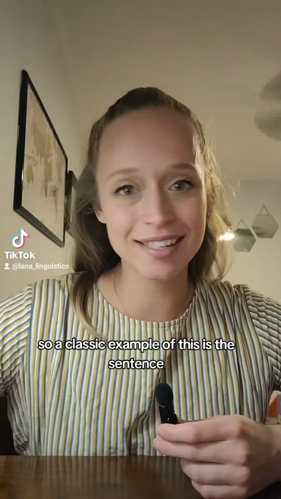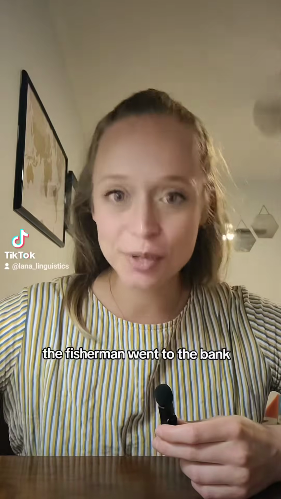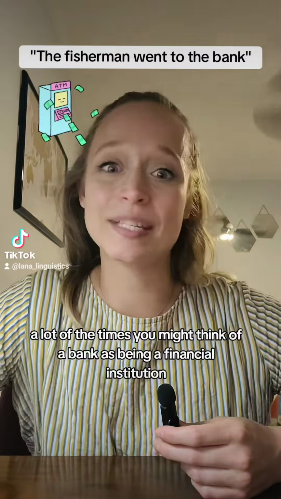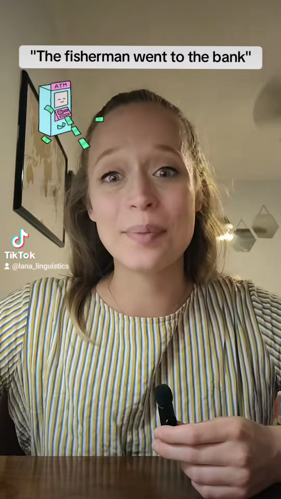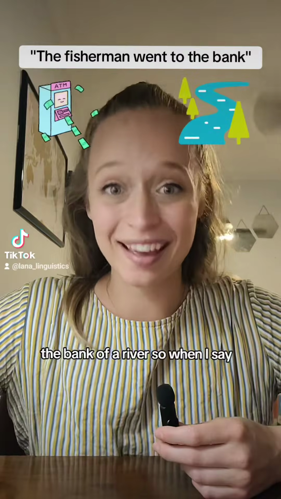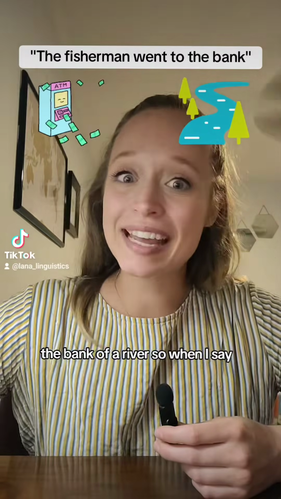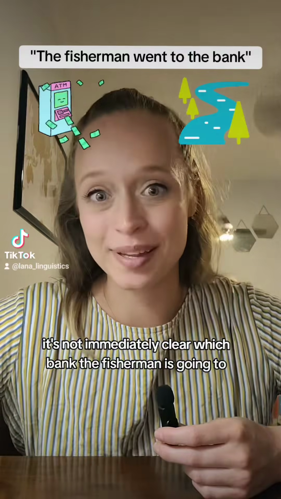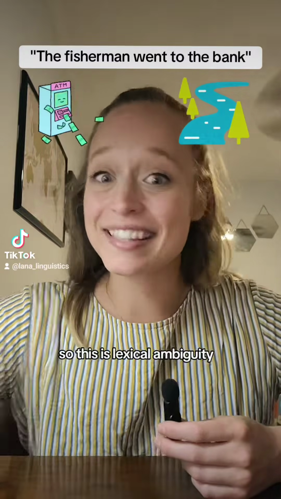So a classic example of this is the sentence, "The fisherman went to the bank." A lot of the times we might think of a bank as being a financial institution, but it can also mean like the bank of a river. So when I say the fisherman went to the bank, it's not immediately clear which bank the fisherman is going to. So this is lexical ambiguity.